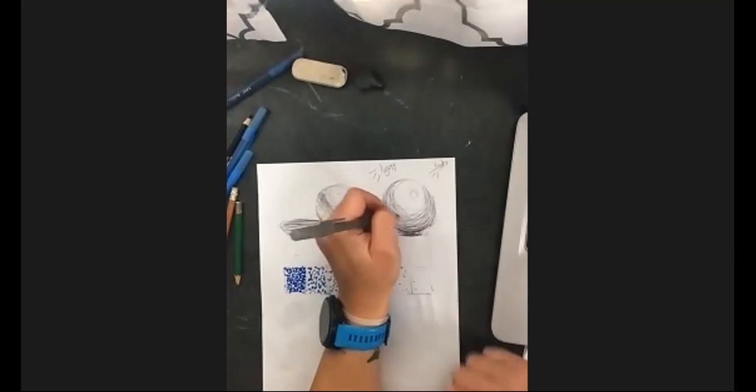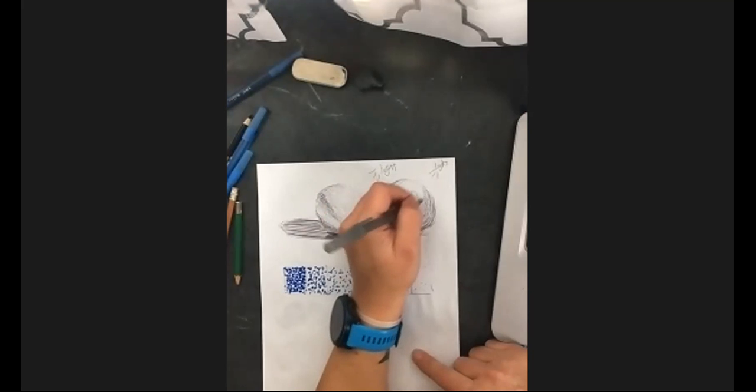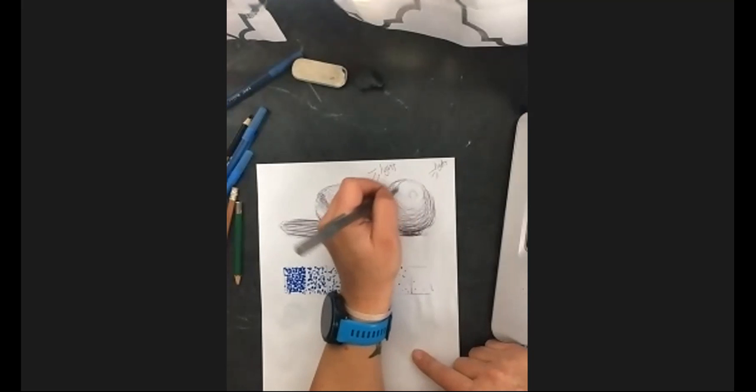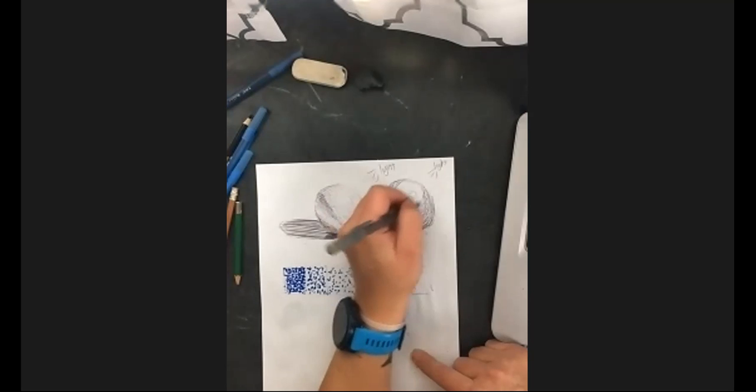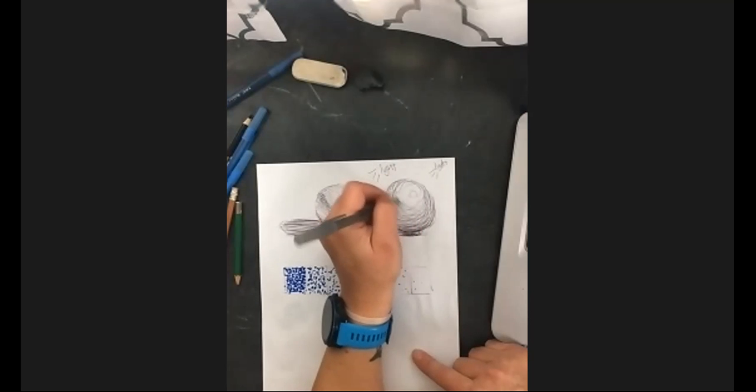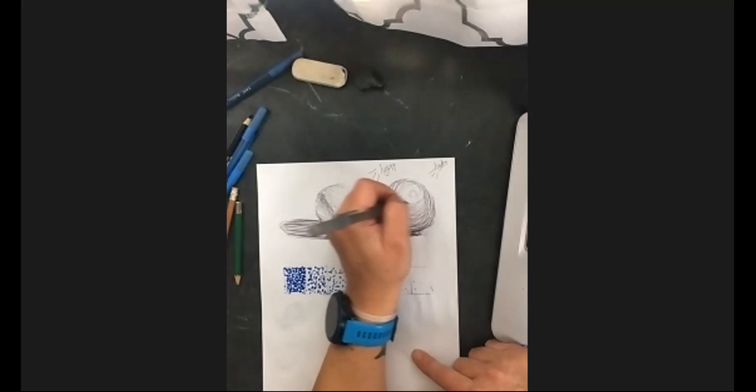I said before that you can definitely make it up as you go. It really helps though in the beginning stages of drawing when you're just learning and improving. It really does help to pick a reference.